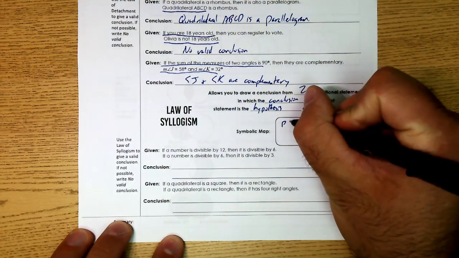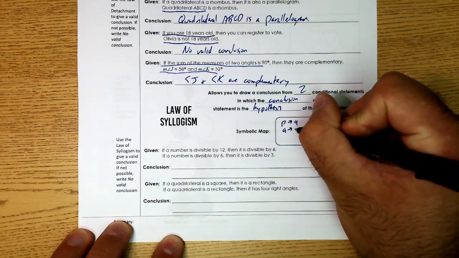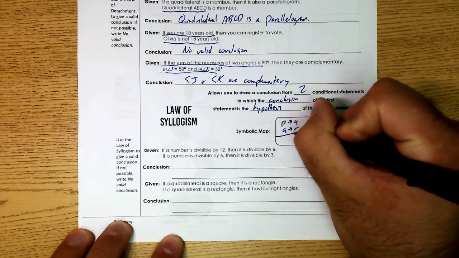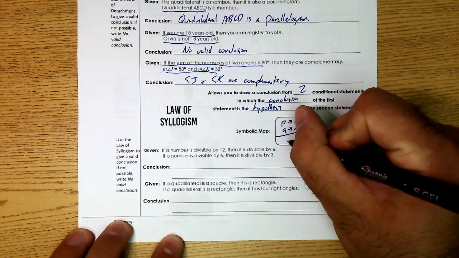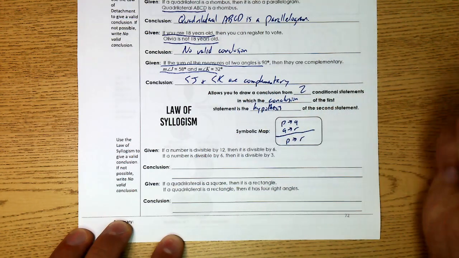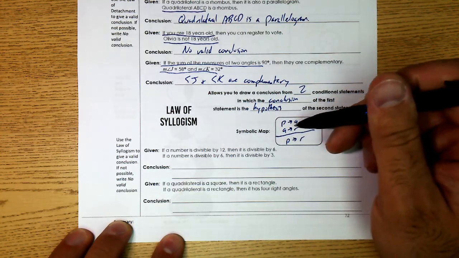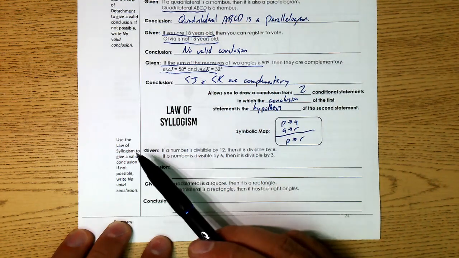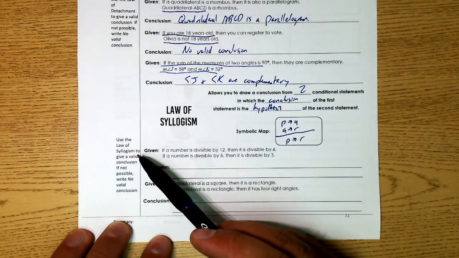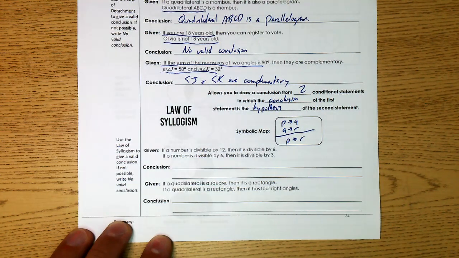So if we're looking at that as our conditional statements that we've been working on, we have if P then Q, if Q then R, then we're able to say if P then R. That's all we're saying. We're skipping that middleman. We're skipping the Q and going straight from P to R. We're going to use the law of syllogism to give a valid conclusion. If it's not possible, write no valid conclusion.